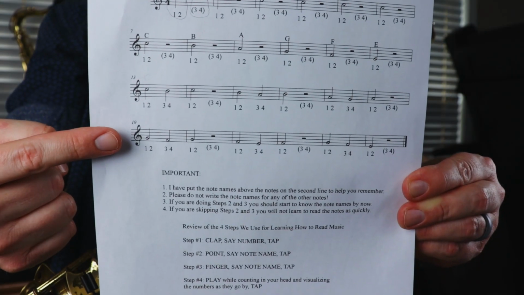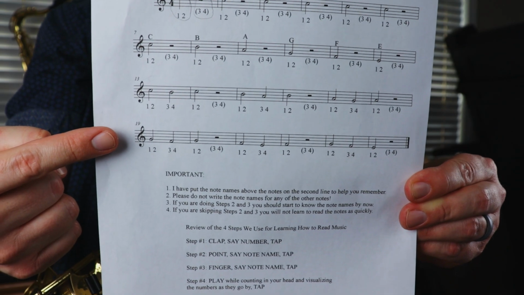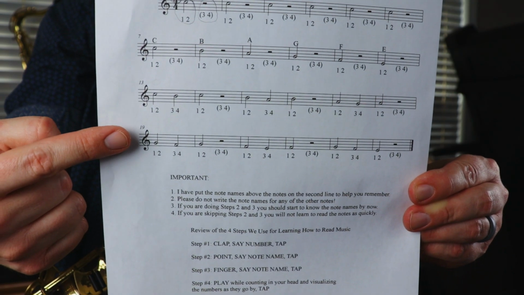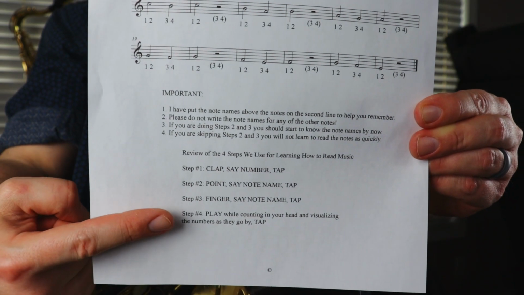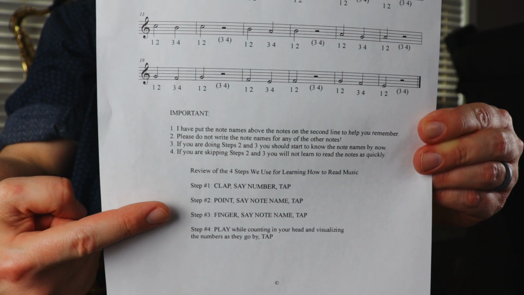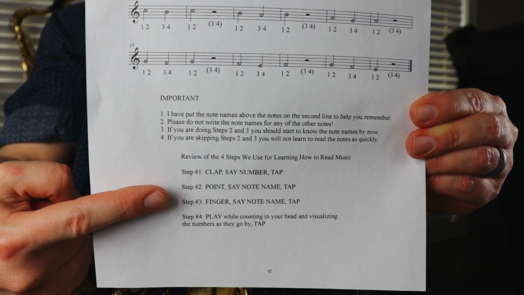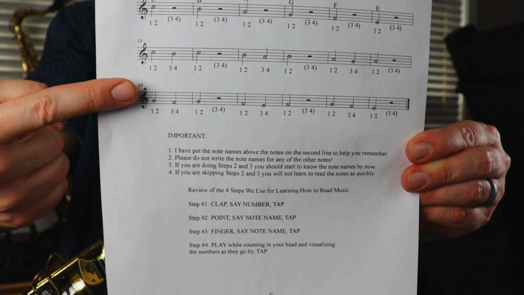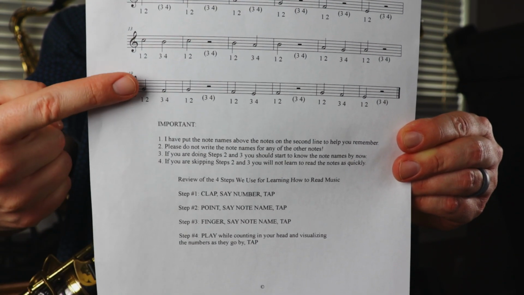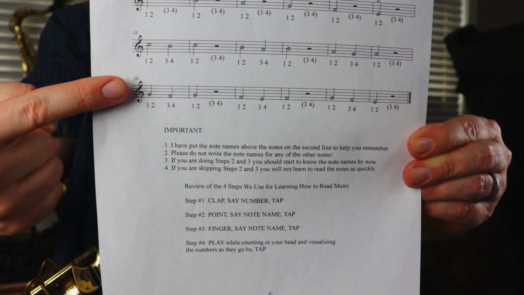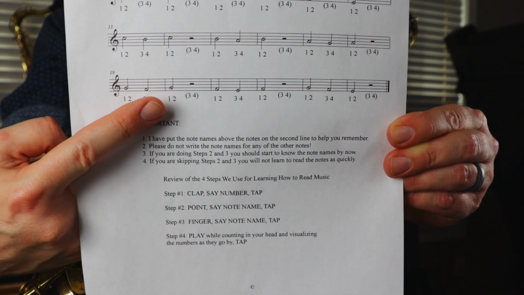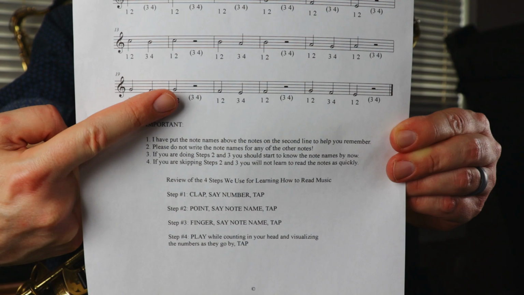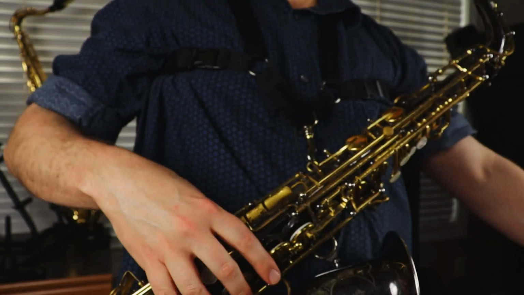So here we are on line 4, measure 19. We're going to do the fingering and naming, which is step number 3. That's one of the really important steps that I don't want you to skip. So step number 3, finger and name on this line. Our first sequence of notes is G, F, G. We know how to do that.